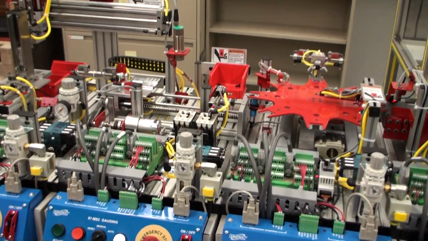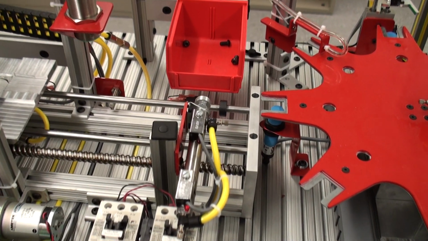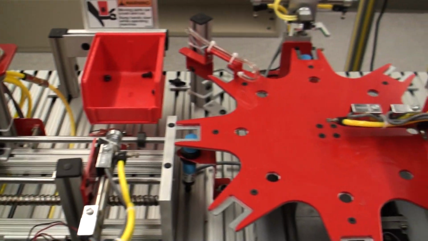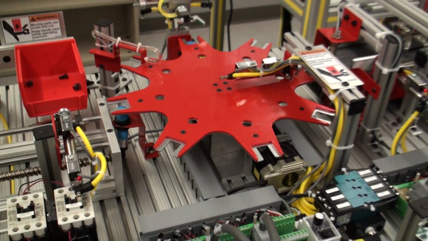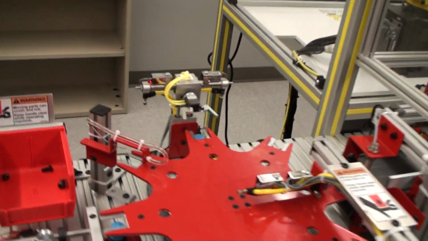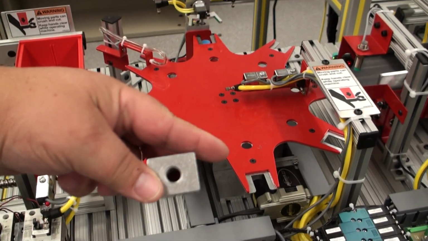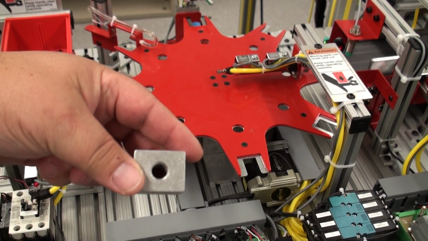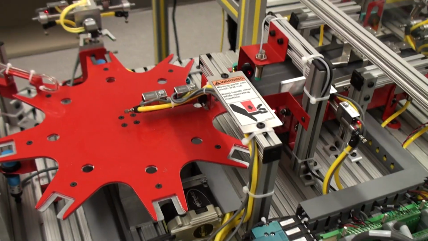If there is a need to reject one, this cylinder that you see here will spit it into the reject pile. Otherwise, it goes to our index table. And on this index table, aluminum blocks, there is no offset. So when you look at the hole here that the screw and the spool will have to go in, it is the same distance from the top to the bottom.